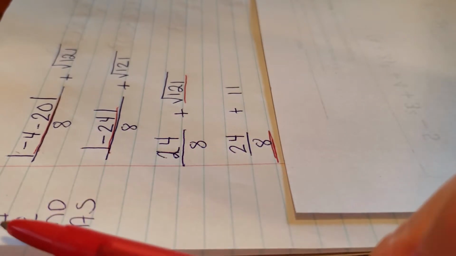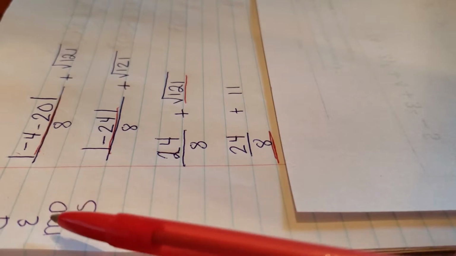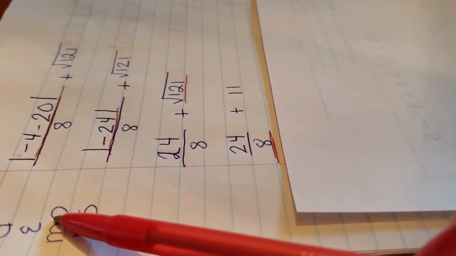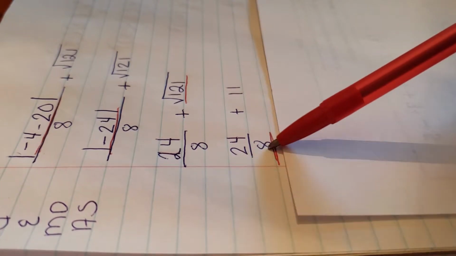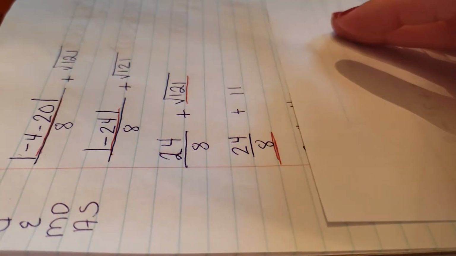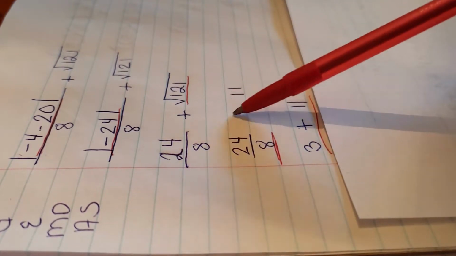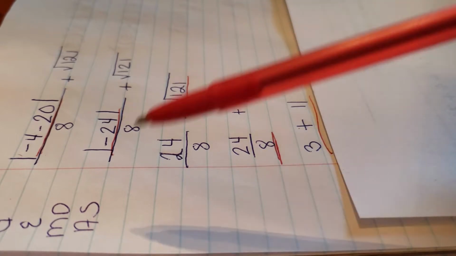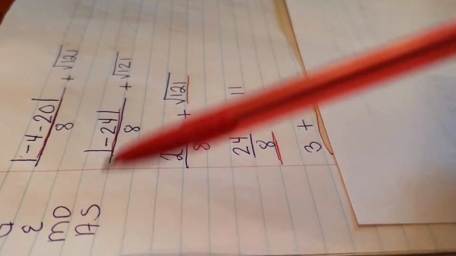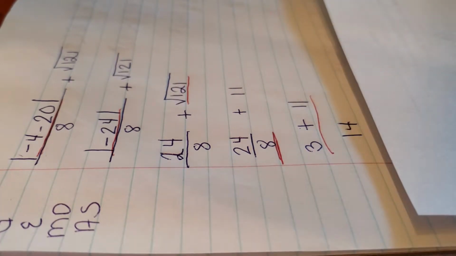Looking at my order of operations, I've done the grouping, I've done the exponents. Is there any multiplication or division? There is. 24 divided by 8. Go ahead and put that into your calculator. You get 3. Bring down everything else. This is my last operation. It's also the last step. Addition. 3 plus 11 is 14.